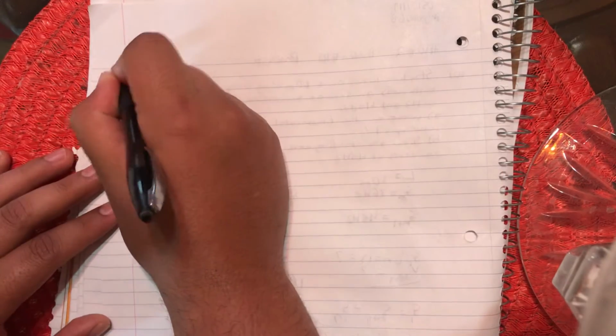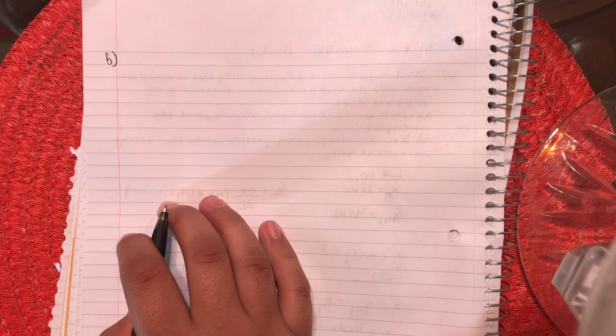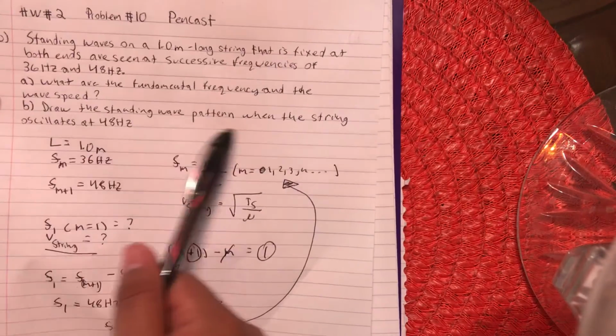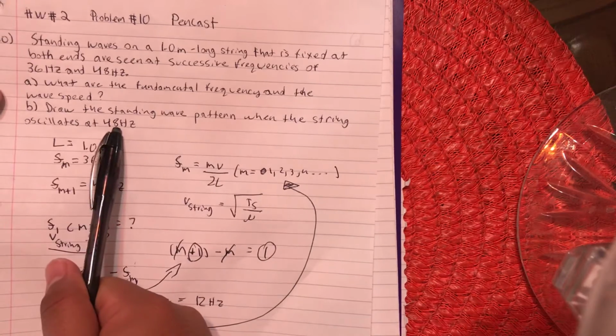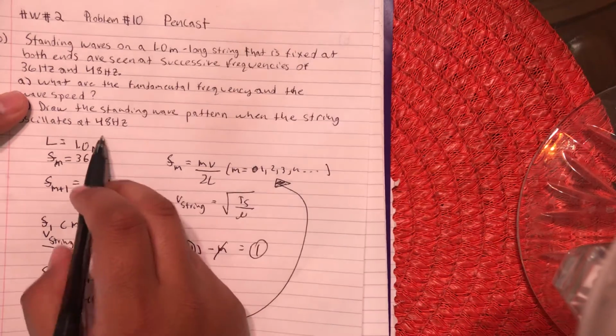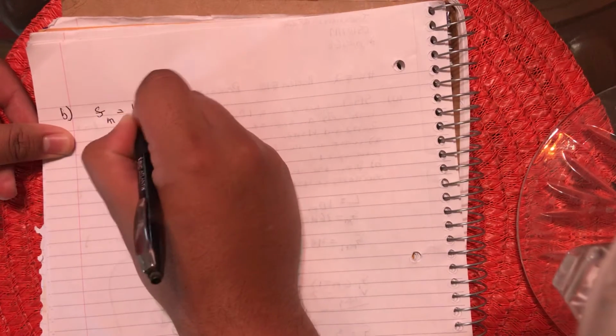So for B, what we do know is that we're given the frequency. If we turn back to B, we're given a frequency when the string oscillates at 48 Hertz. So we want to know the mode, or the m, which is this integer right here. We're trying to calculate this with this frequency. So I'm going to just write this out in the back. f of some nth harmonic, which we don't know yet, that's what we're trying to calculate, is equal to 48 Hertz.